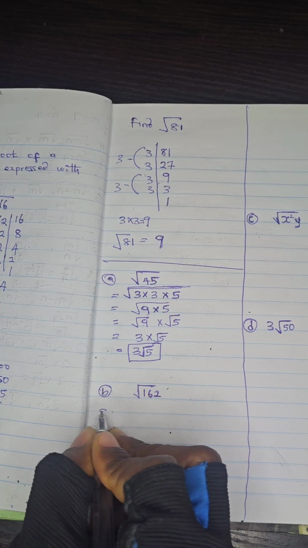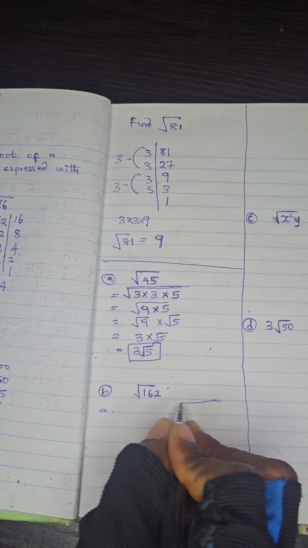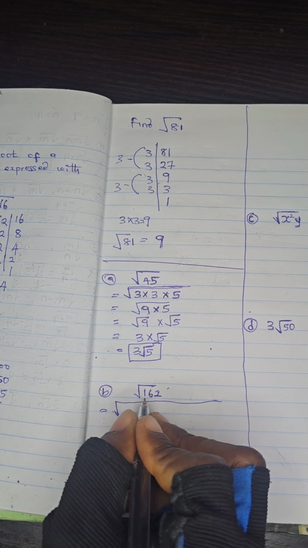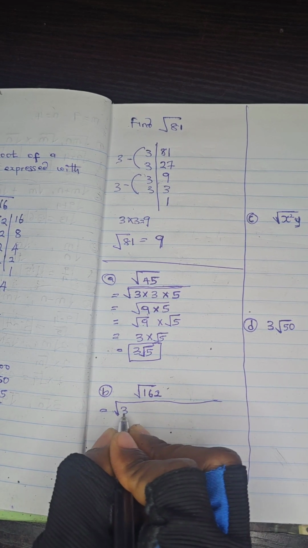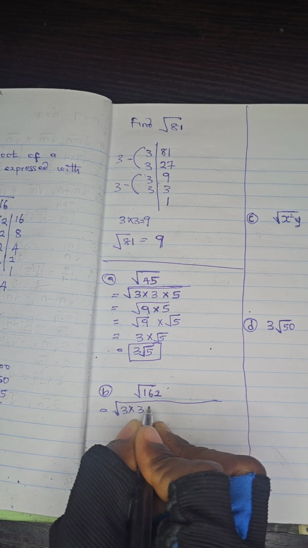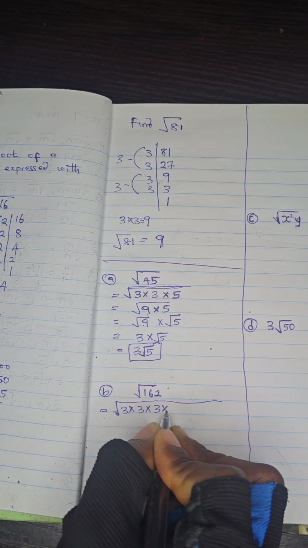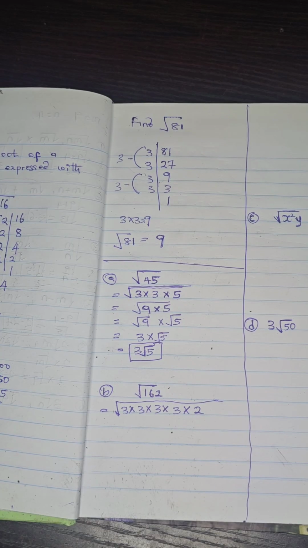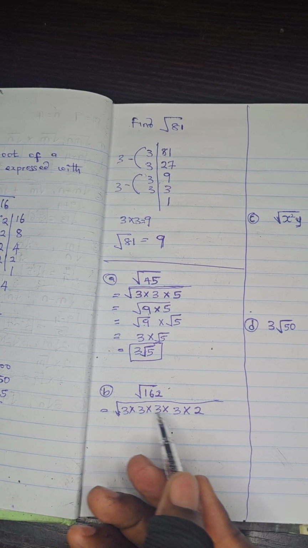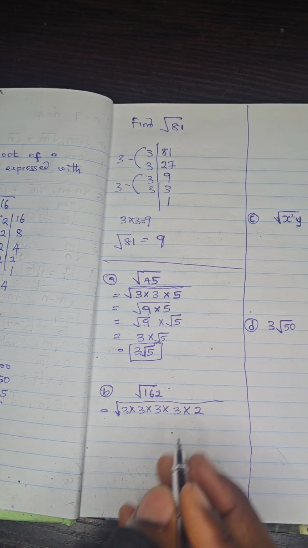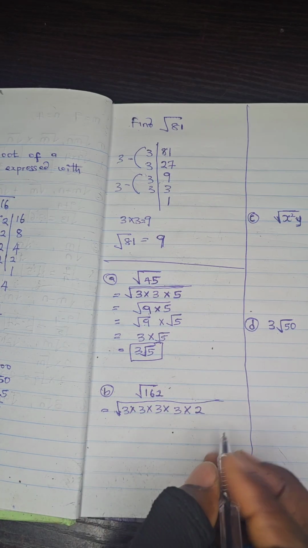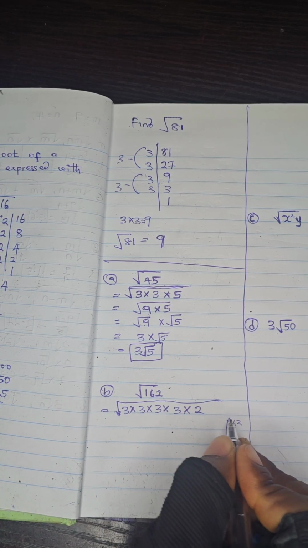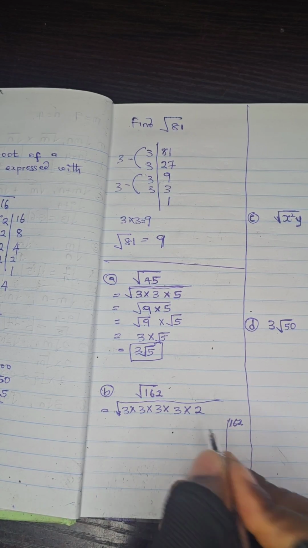This is the same thing as square root of 3 times 3 times 3 times 3 times 2. I know some of you will be wondering, how did I know that this is it? It's just very simple. Just put this 162 in this format and you start dividing it all through.